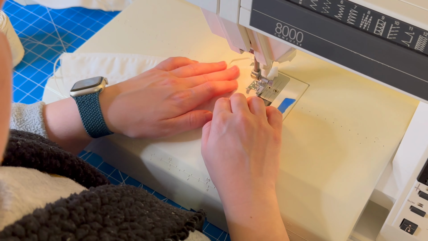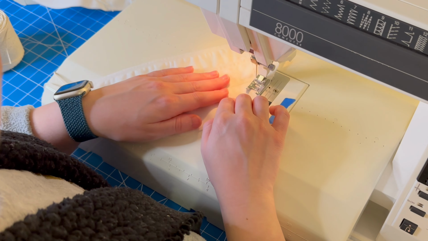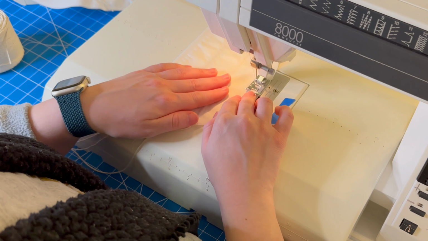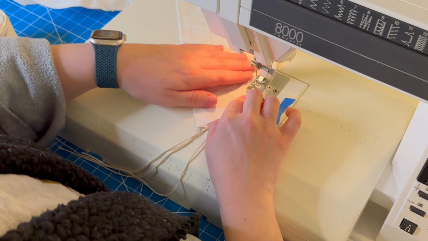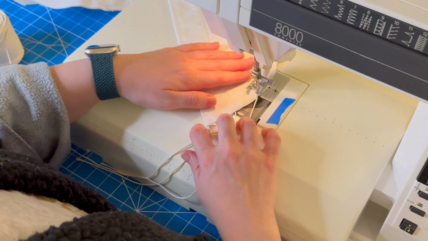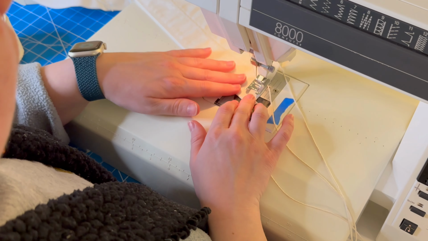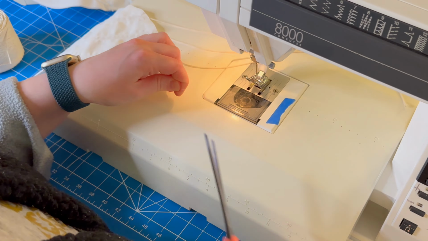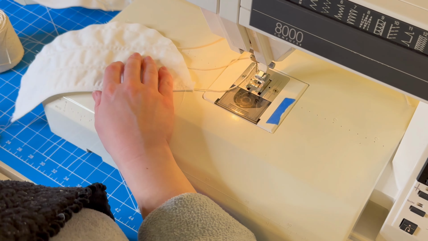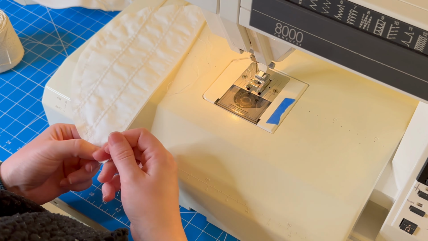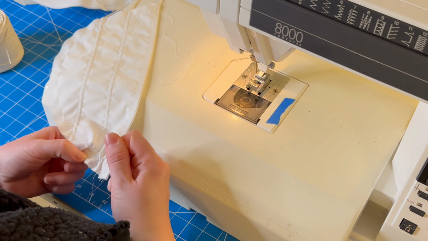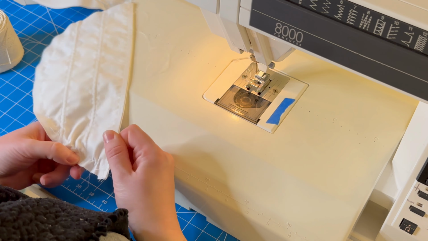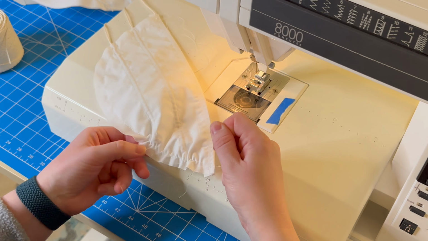The cups get gathered not only horizontally along those cording channels, but also the entire edge, which gets attached to the main body of the stays, needs to be gathered as well. So I just sewed a row of gathering stitches, making sure that I skipped over the cords all the way along the edge there before gathering that up.